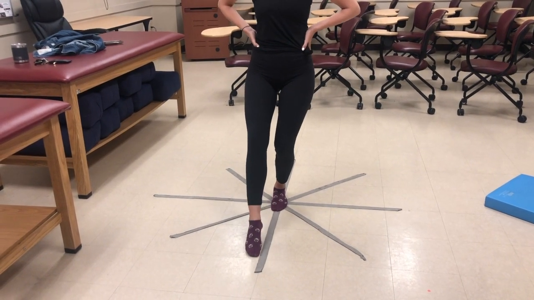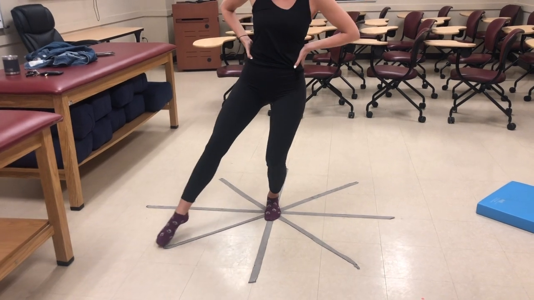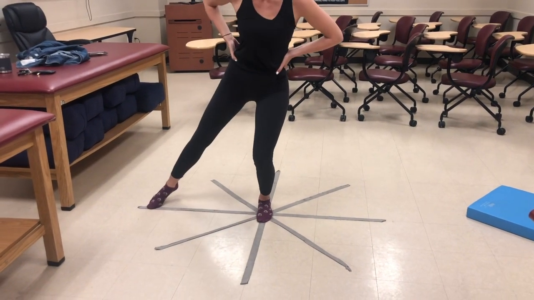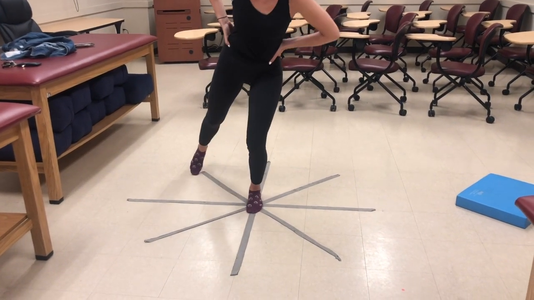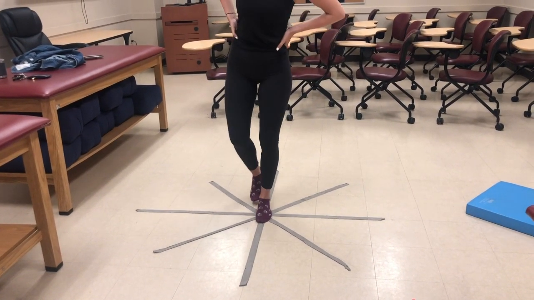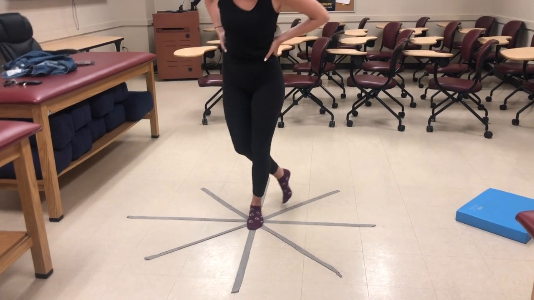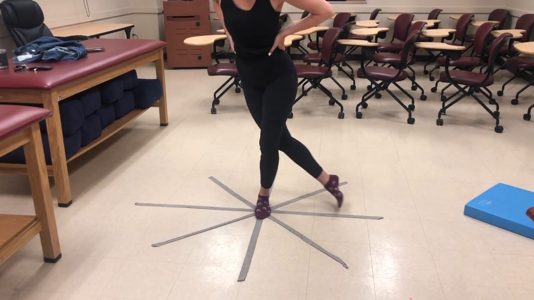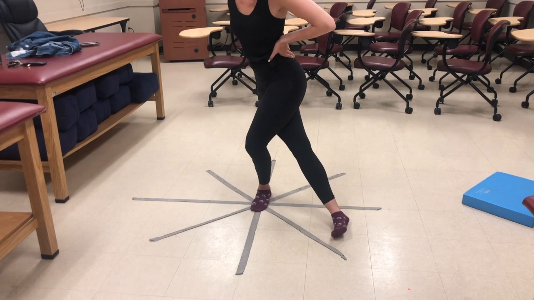And then you would want to switch legs and then go the opposite direction. So we're going in a clockwise pattern, and again, just making sure that they switch their legs behind them instead of switching in front. It's easier for people, and so they definitely will try to switch and cheat there.